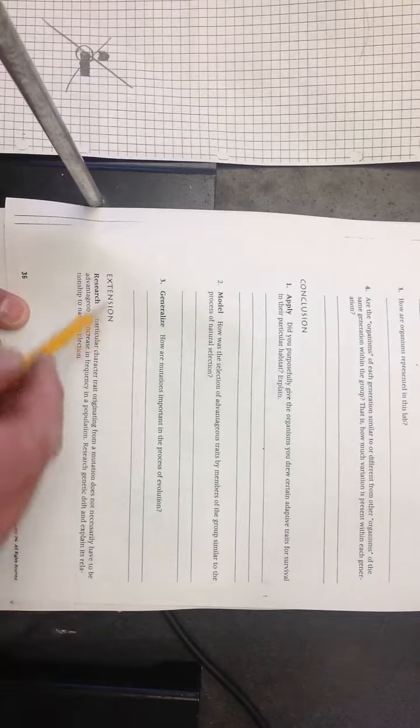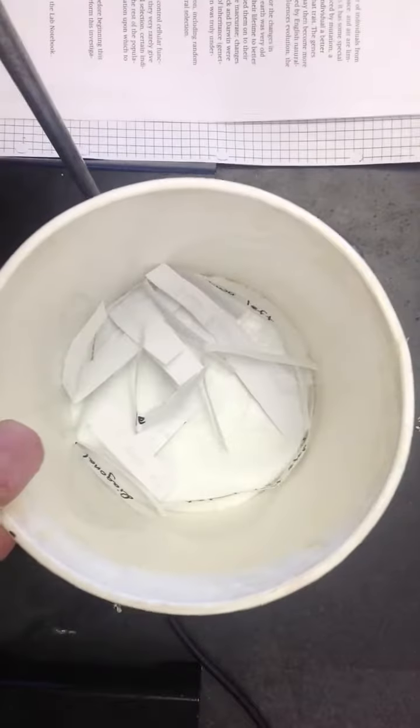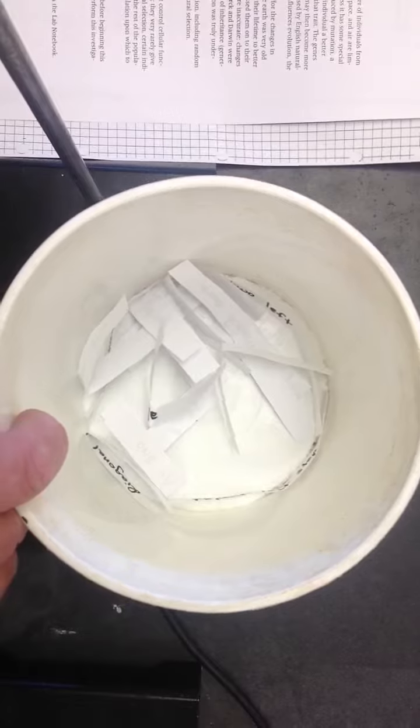You can go ahead and answer the questions after the lab, everything but the extension, and turn it in. Now, this may take more than 1 class period. If that happens, make sure you put your instructions back and put the bucket up in the front for tomorrow, and we'll finish when I'm back.